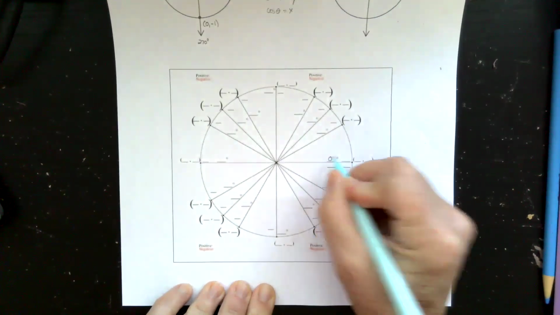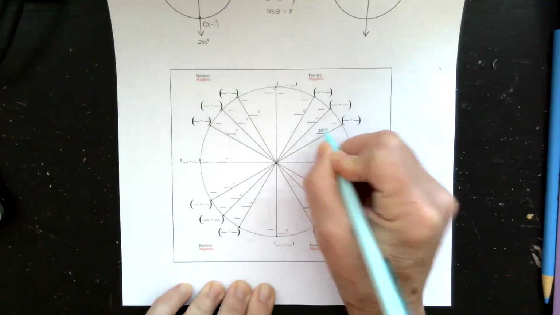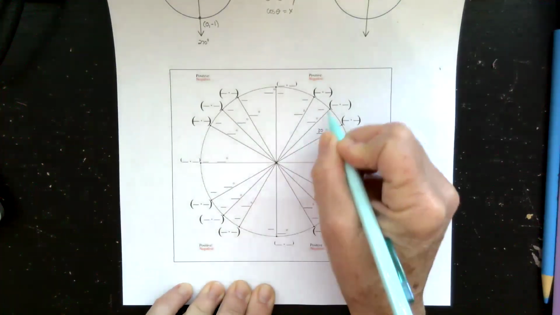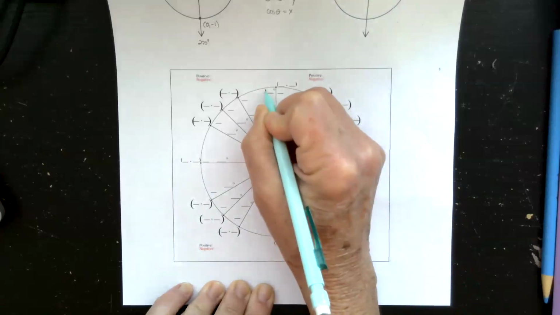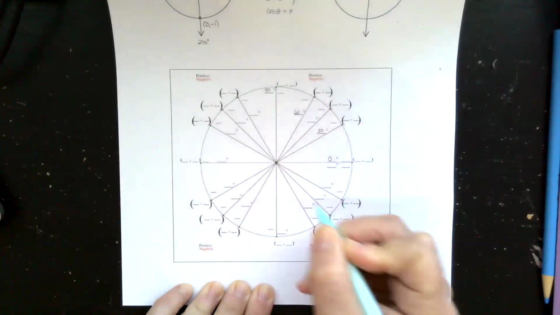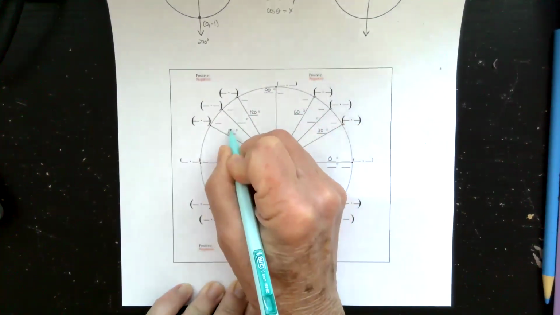0 degrees right there. Plus 30 is 30 degrees. Plus 30, skip the middle one, is 60 degrees. Plus 30 is 90 degrees. Plus 30 is 120. Plus 30 is 150.